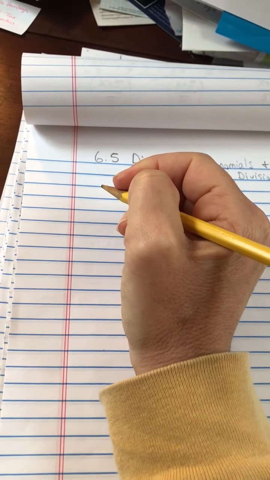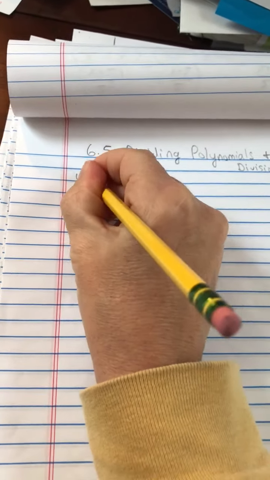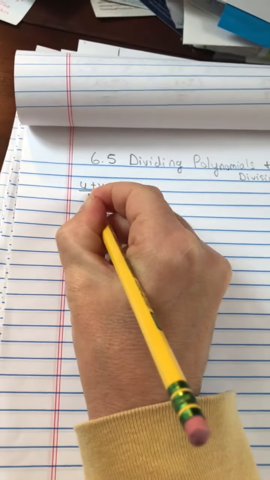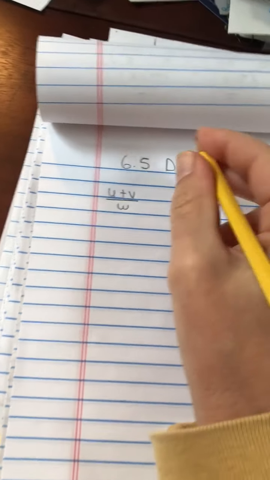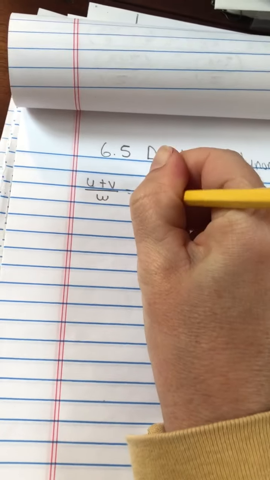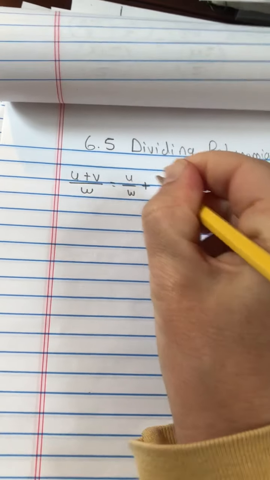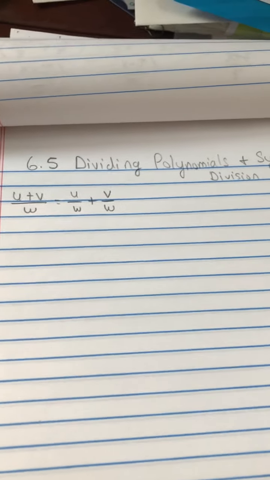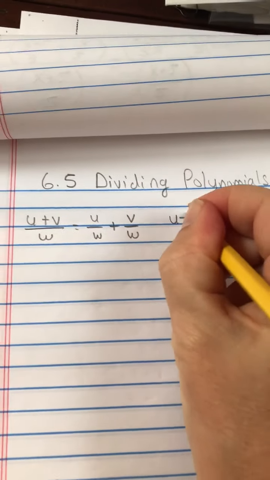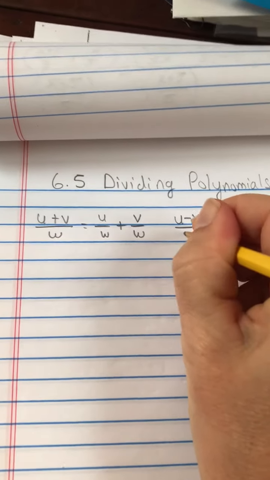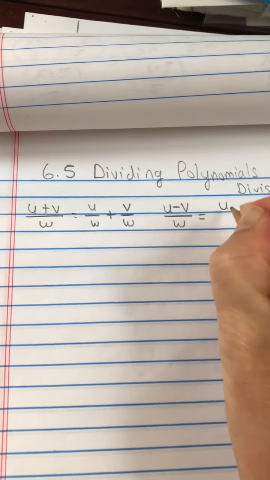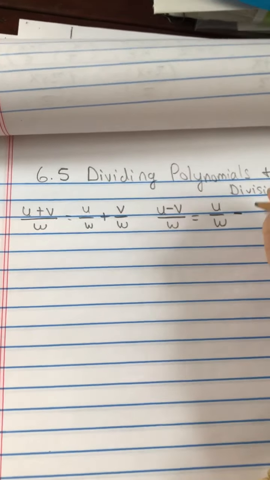Okay, so first we're gonna look at if we're dividing by a monomial, and then it becomes easy. So that would be if we had something like u plus v over w. That's going to be the same as u over w plus v over w. Okay, obviously w can't be 0. The same thing if you had u minus v over w. That's going to be u over w minus v over w.